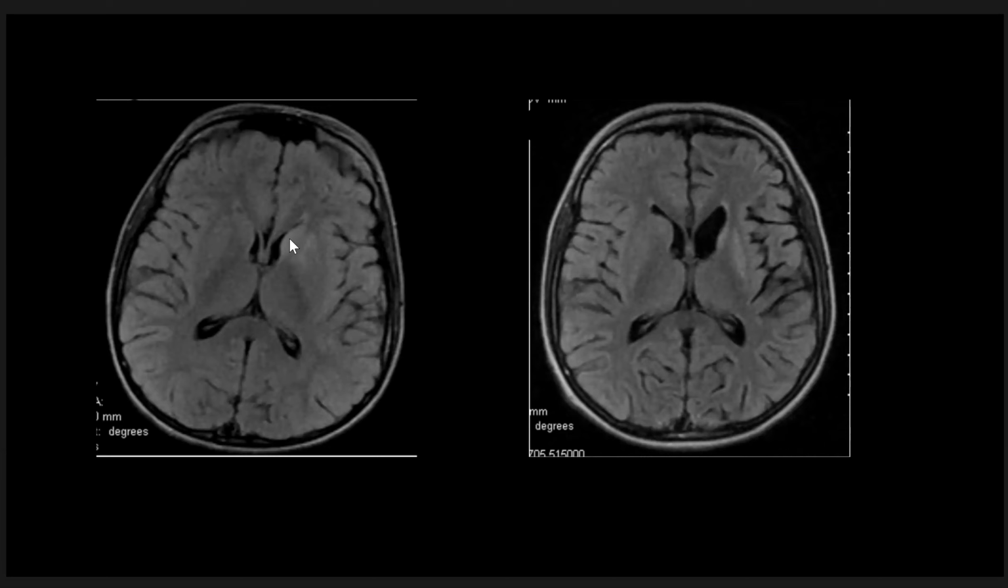Here, an example of a patient with Rasmussen encephalitis. As we see here, we have a patient with increased signal intensity in the internal capsule, in the caudate nuclei here, and the anterior part of the lentiform nucleus.